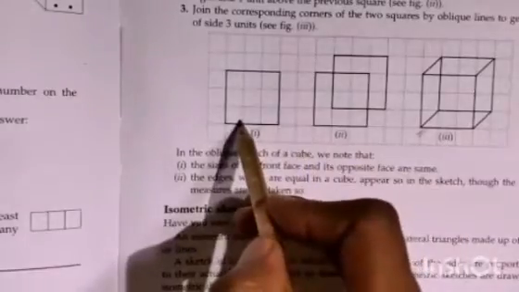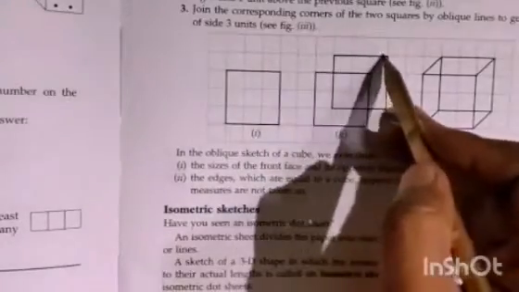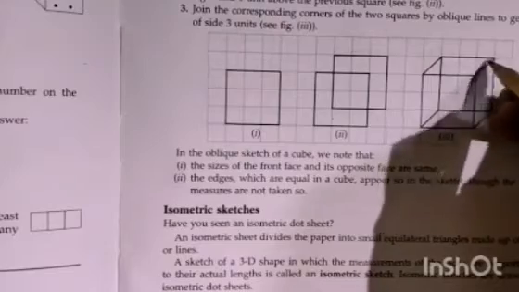To draw a cube, first you need to draw a square. Then another square will be drawn which will serve as the opposite face of the first square. Okay? And then you have to match the corresponding corners like this. And here we have a three-dimensional shape, which is a cube.